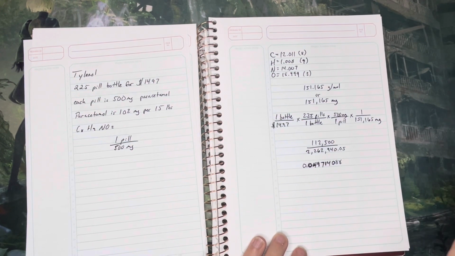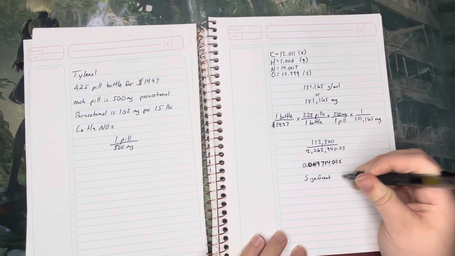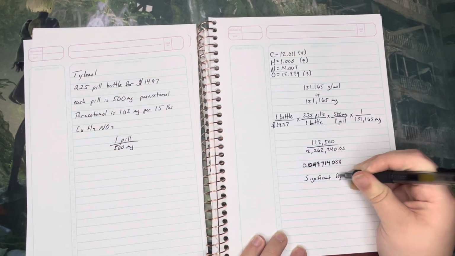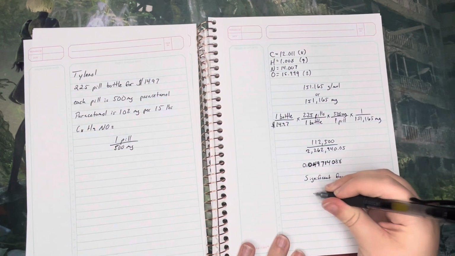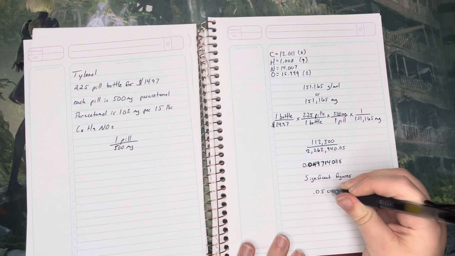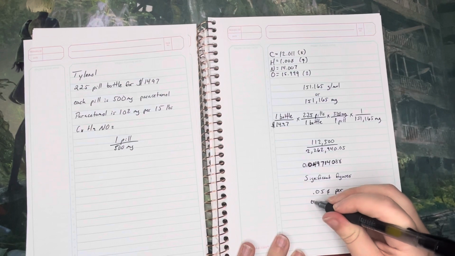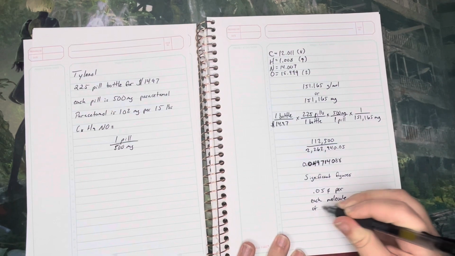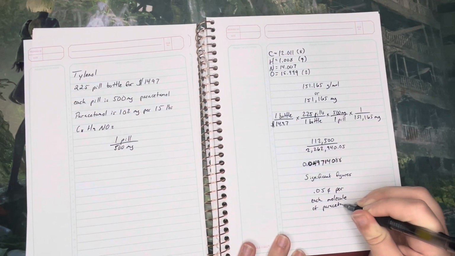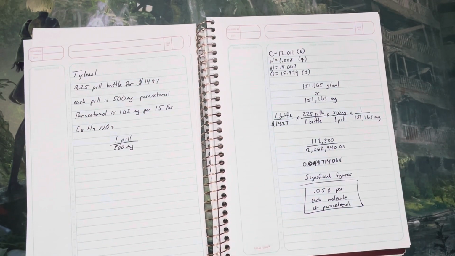And because that number is so ridiculous, I had to double check because it's so long. We have to use significant figures to shorten it down. So what we get now is 0.05 cents per each molecule of paracetamol. And that is the cost per each molecule.